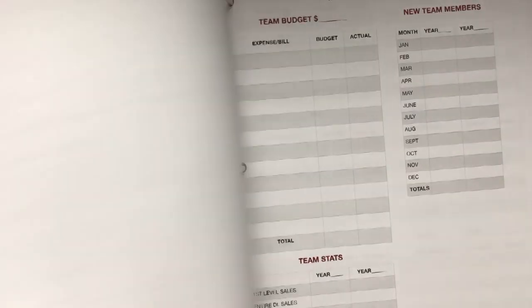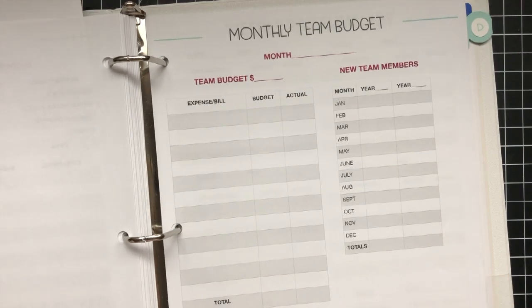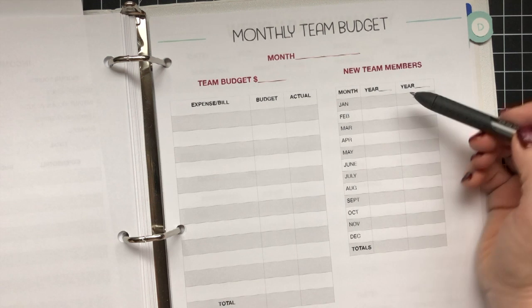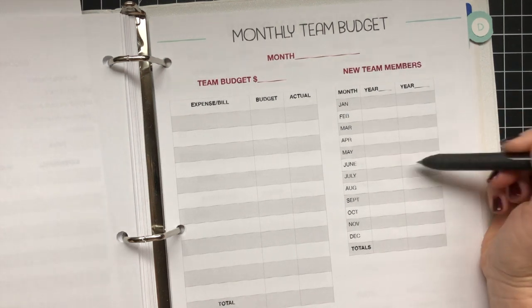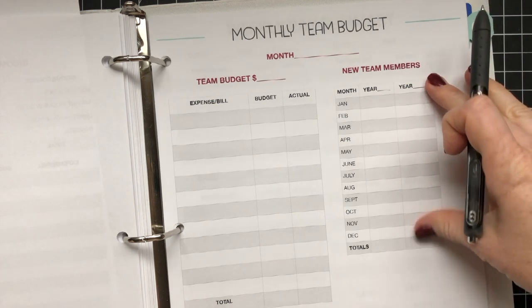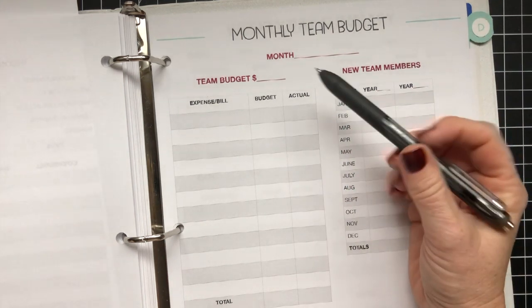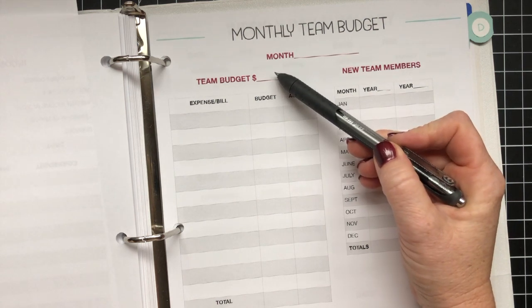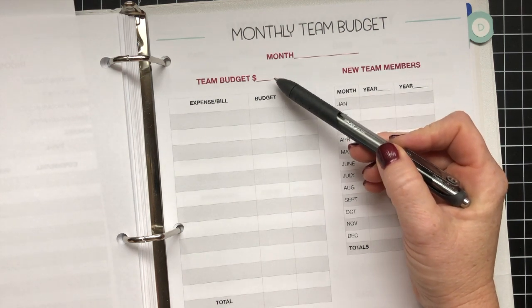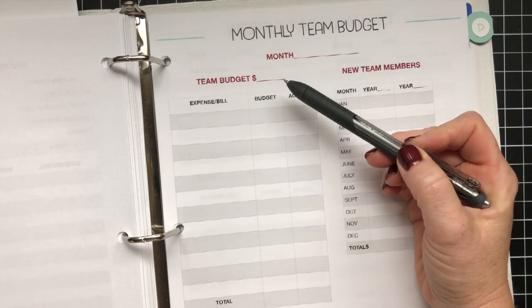Then there is another new page, which is the team monthly budget. So this here is just kind of a tracker for you to keep track each month of your new team members. And I did the whole year on each month so that you can keep track as you go. There is a team budget amount. I use 10% of anything that I make off of my team and give it back to my team.